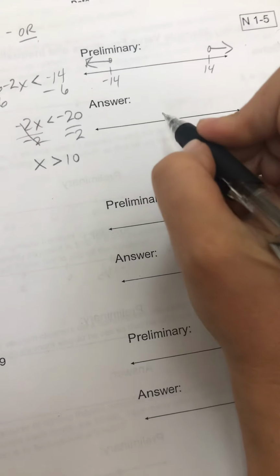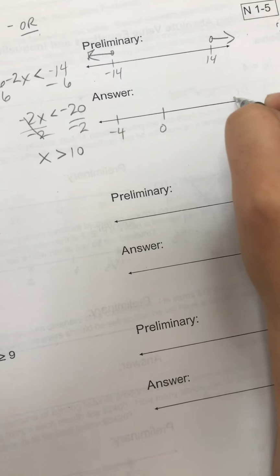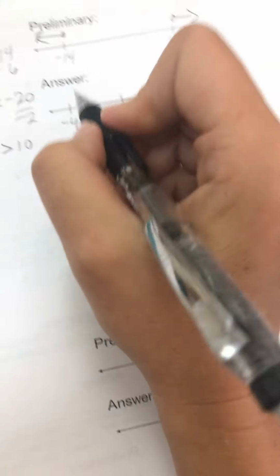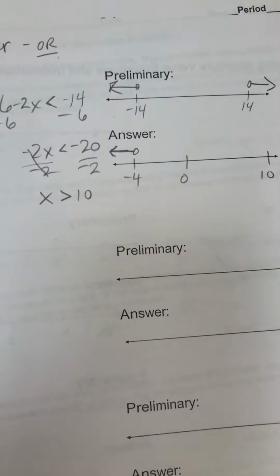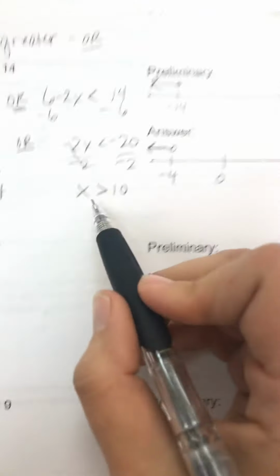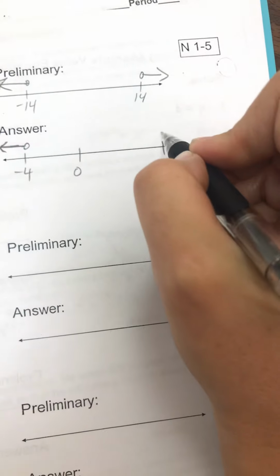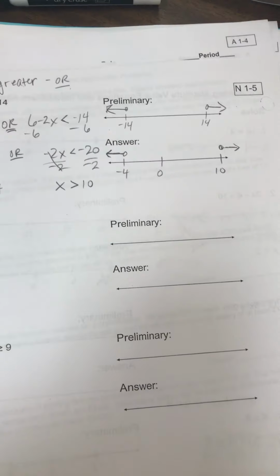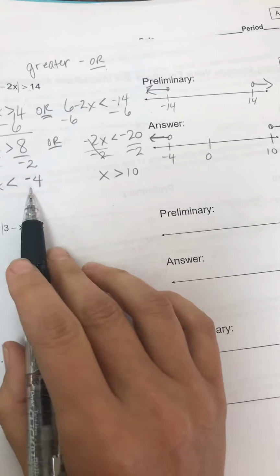Now let's graph that on our line. We have 0, negative 4, and 10. We're saying x is less than negative 4, meaning there's an open circle and it's going to the left. And then x is greater than 10, so you put an open circle at 10 and it goes to the right. So that's your answer: negative 4 and 10.